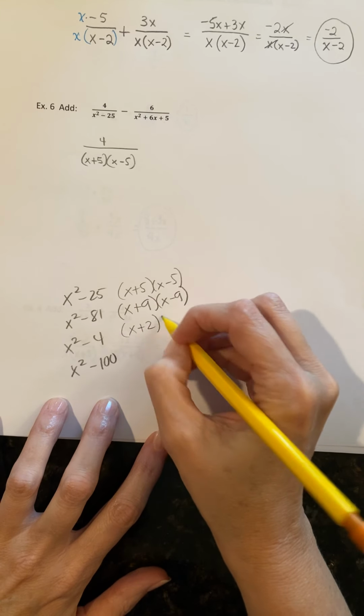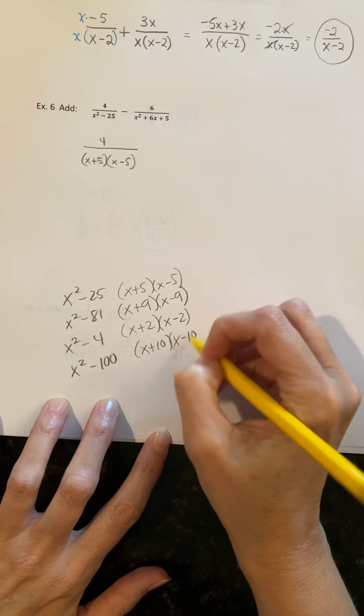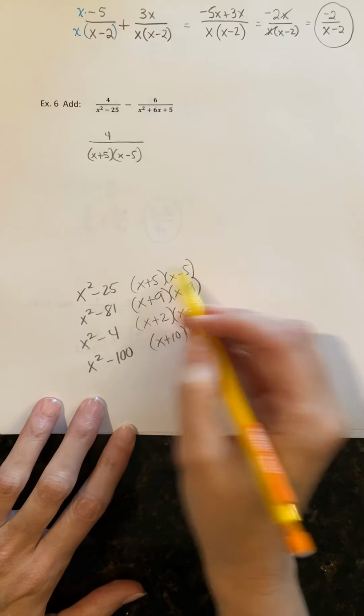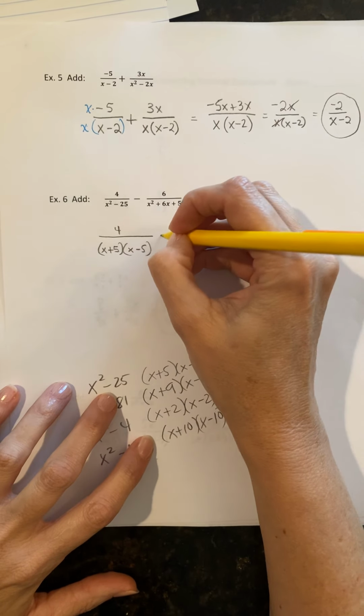X plus 2, x minus 2, x plus 10, x minus 10. See, these difference of squares, they factor quick like that. So that will help you on these last couple sections when there's so much factoring to do.